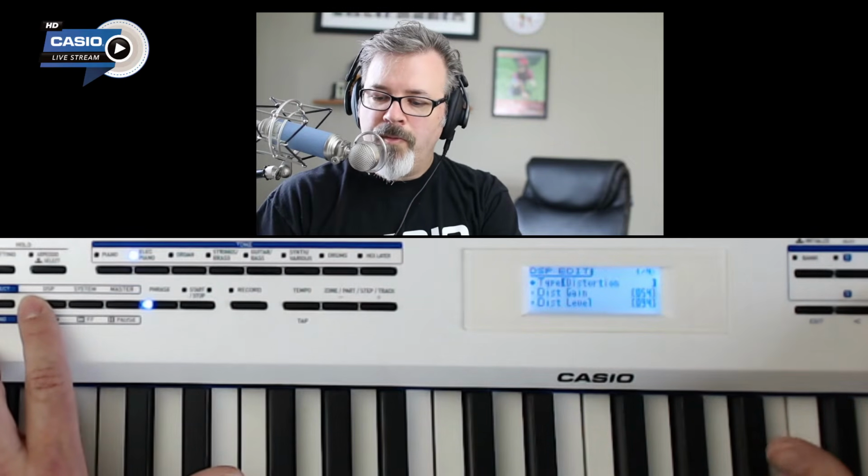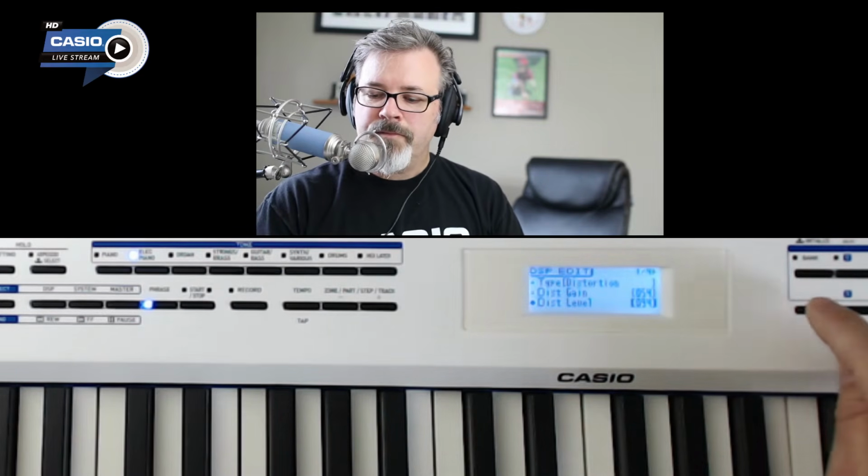There it is. The real trick to getting the auto wah to work is to raise the distortion level, and that will drive the auto wah to the appropriate amount of wah. So that's the real trick to getting the auto wah in the clavinet.